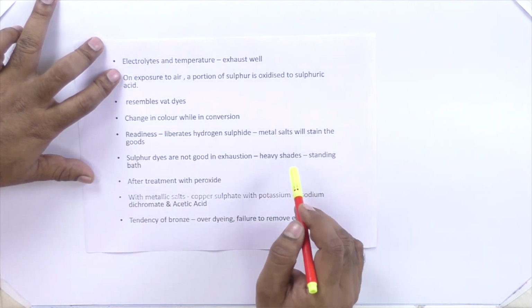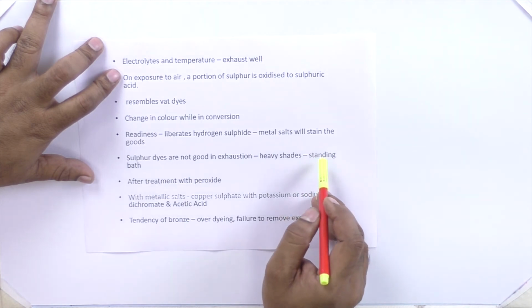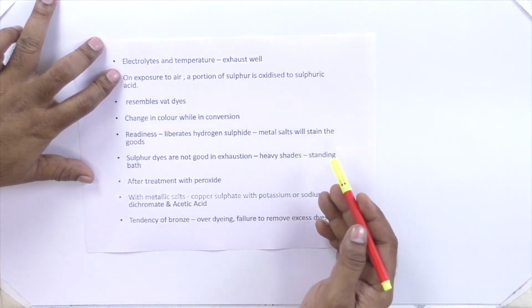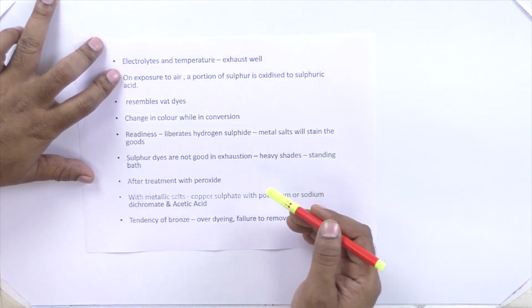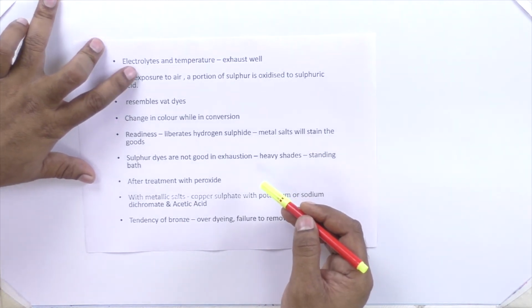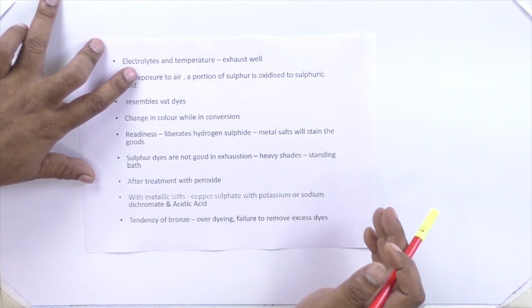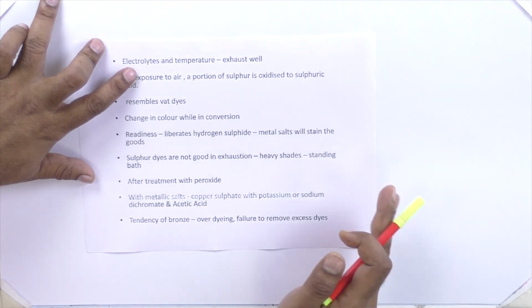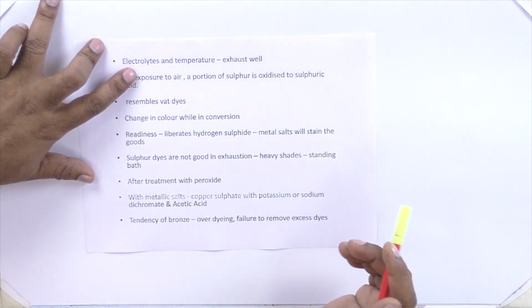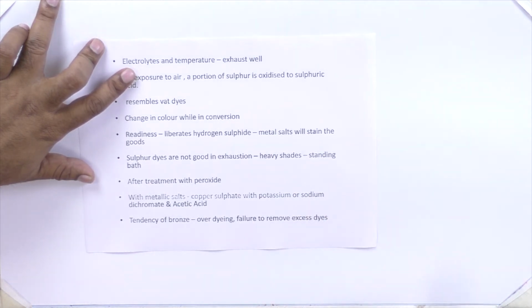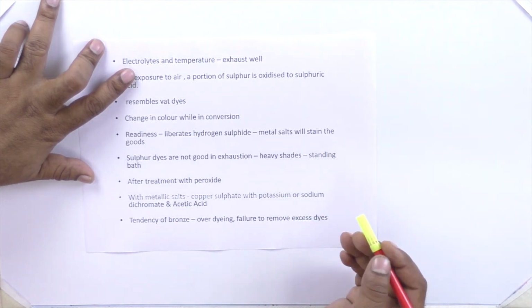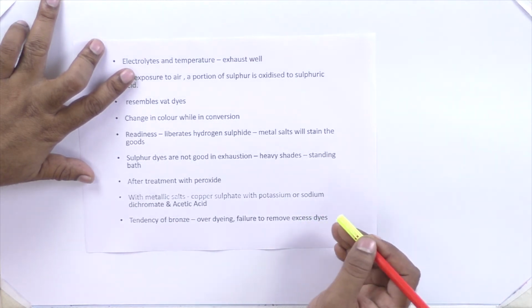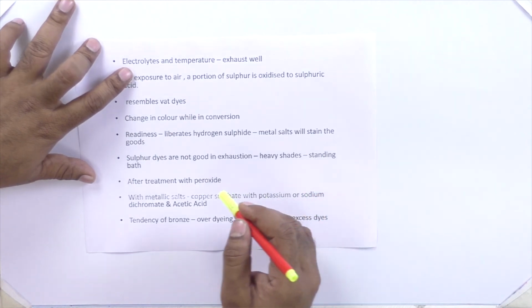The sulfur dyes are very poor in exhaustion, and we can use the standing bath to increase this exhaustion percentage. Standing bath means one batch of fabric is dyed in one bath, and the second batch is also dyed in the same bath after adding the residual sulfur dyes.